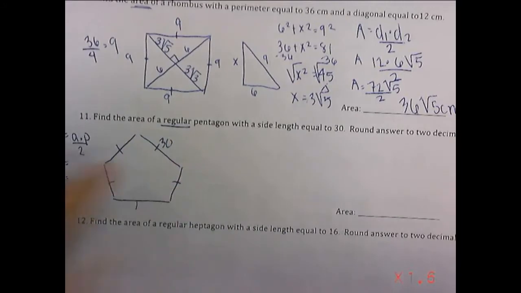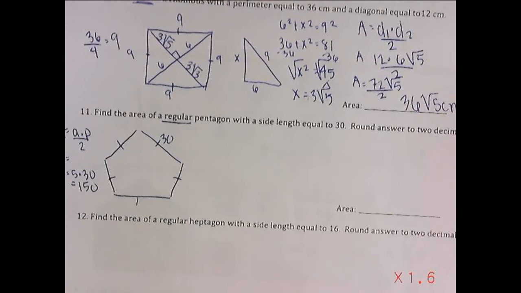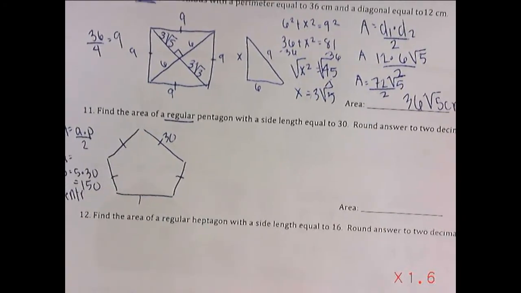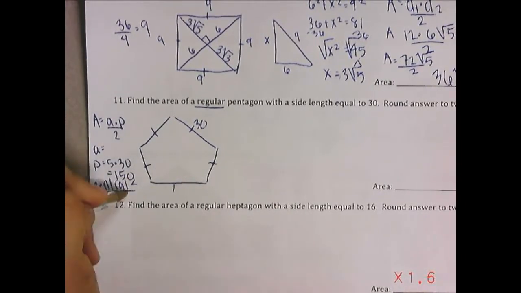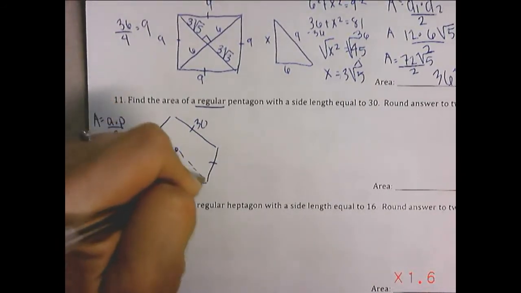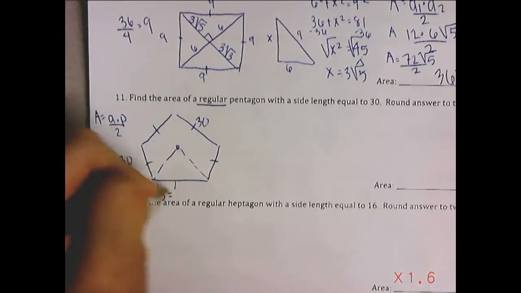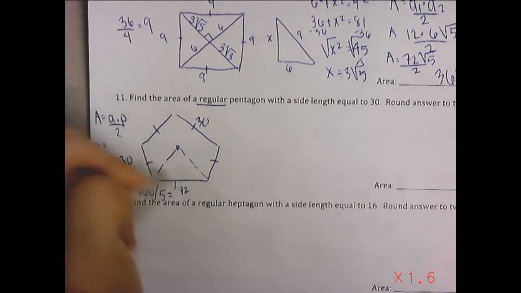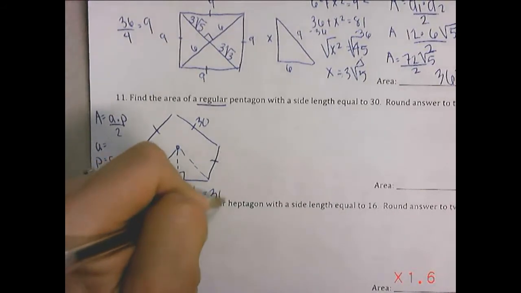So perimeter, we can find that: there are 5 sides, and each side is 30, so our perimeter is going to be 150. The next thing you want to find is your central angle. Remember, that's 360, because right here in the center is our central angle, divided by 5, the number of sides. That will give me 72, but then my apothem comes down and cuts it in half. So we divide by 2 again and get 36.